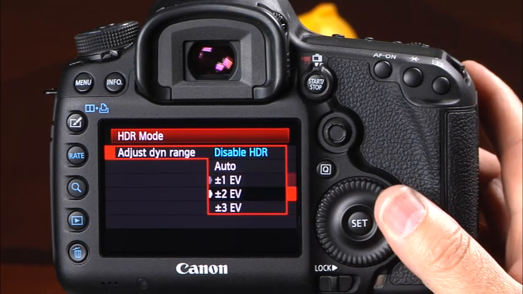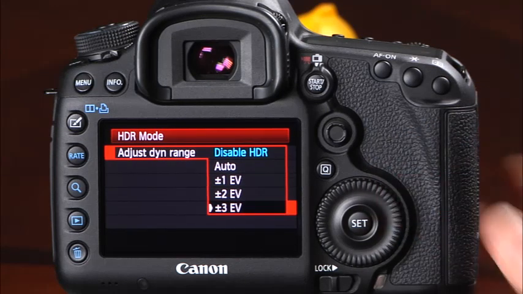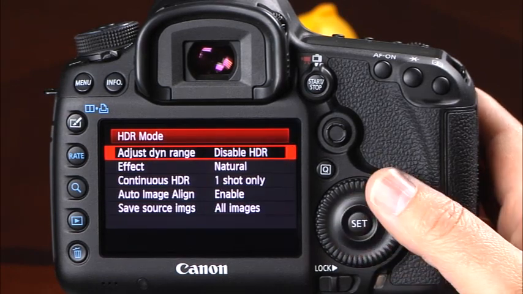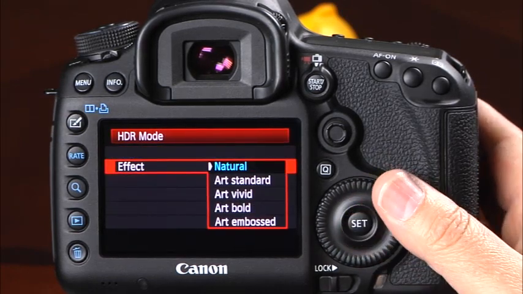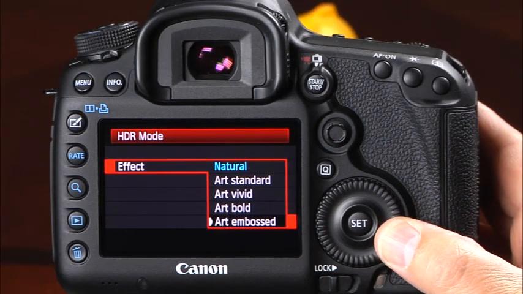Choosing 1 will combine 3 images with slight variation in exposure, and choosing 3 will combine images with more dramatic differences in exposure. Next, there is the Effect setting. You can choose from Natural, Art Standard, Art Vivid, Art Bold, and Art Embossed.